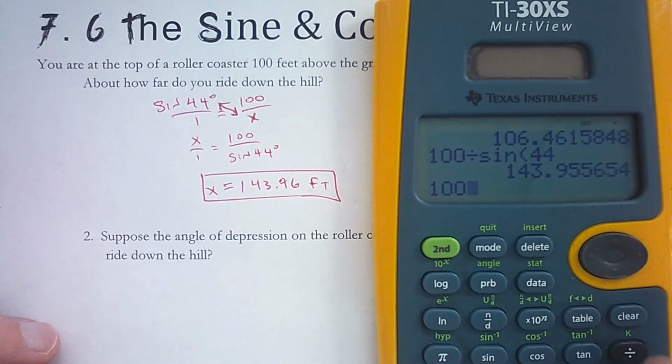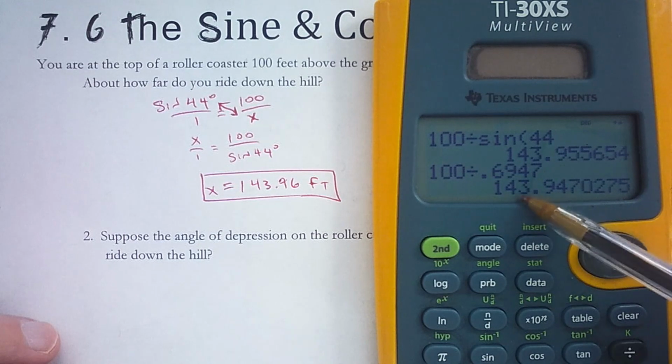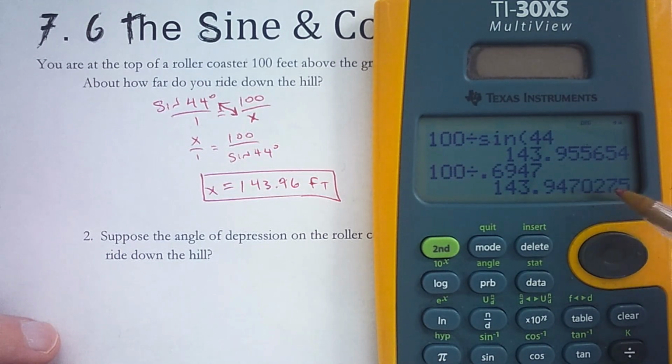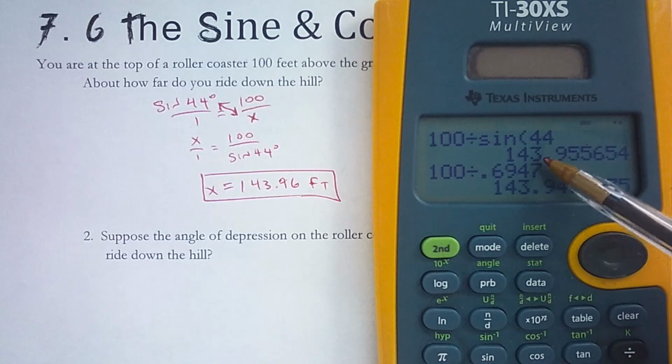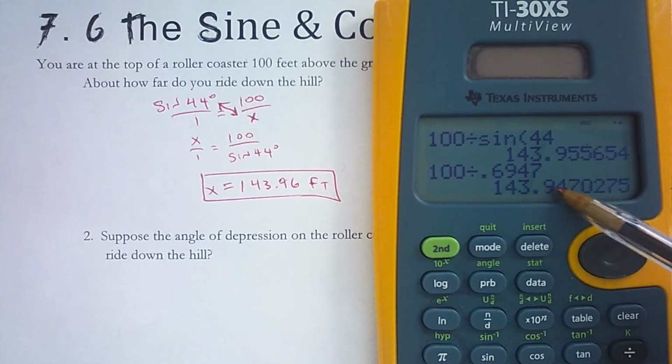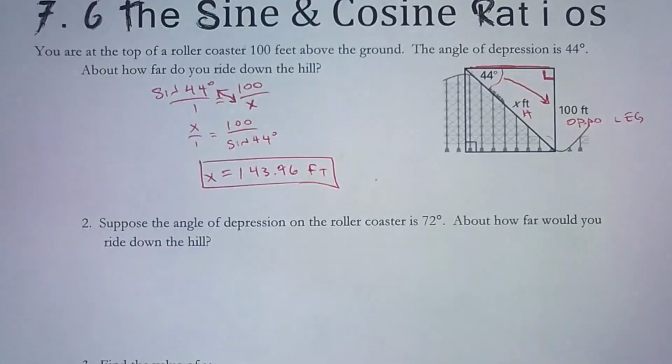So 100 divided by 0.6947 is 143.95 feet. It's very close to what we had here. The one that we used actually used the sine button. That's a little more precise, but this is a very good approximation. So I can use that chart if I do not have a calculator to do this for me.